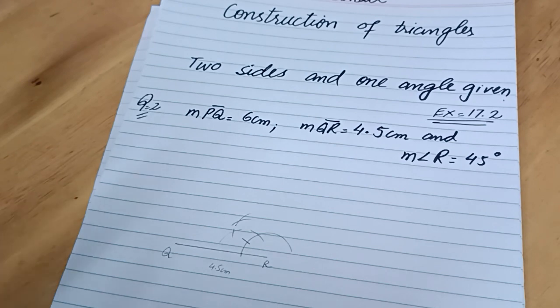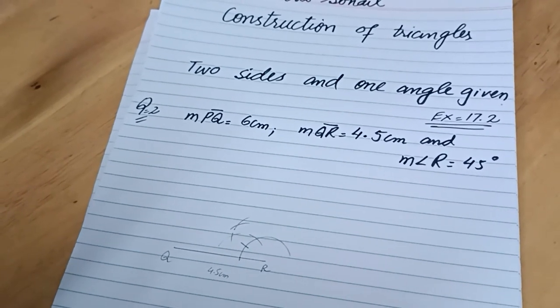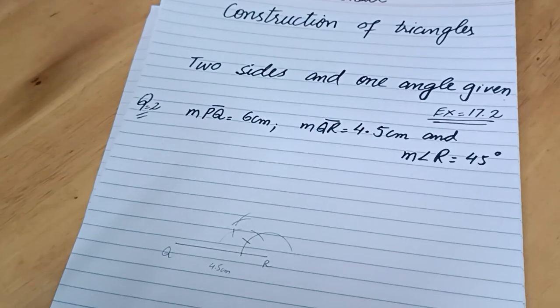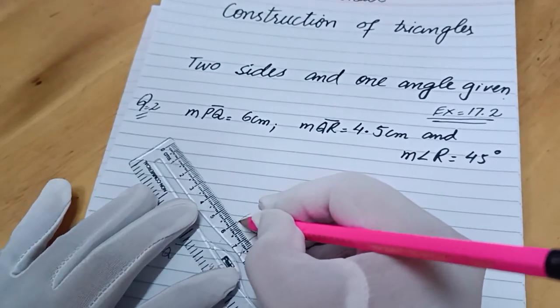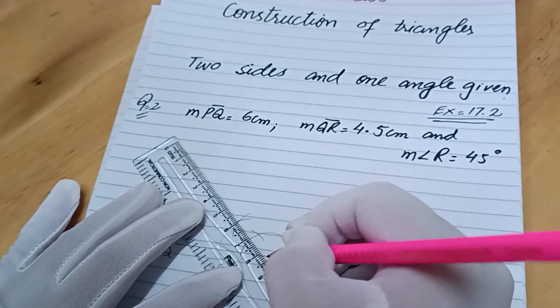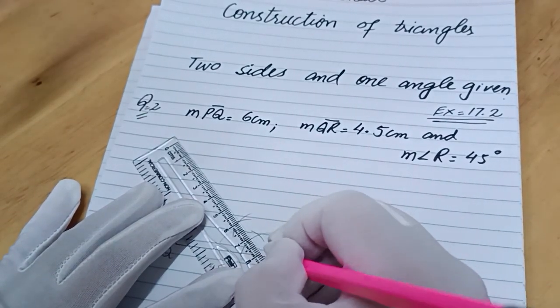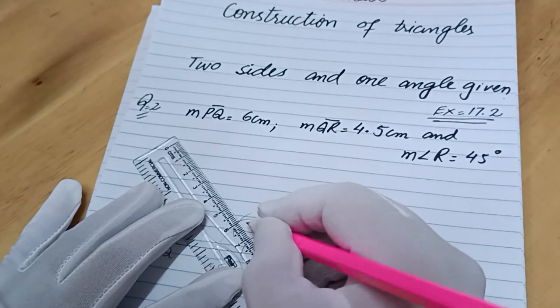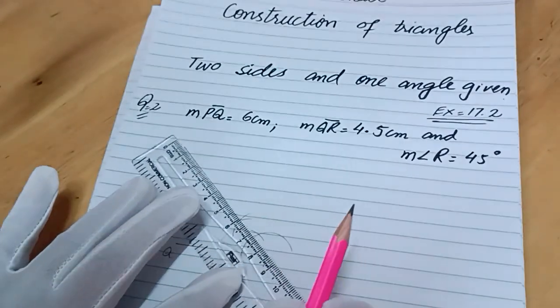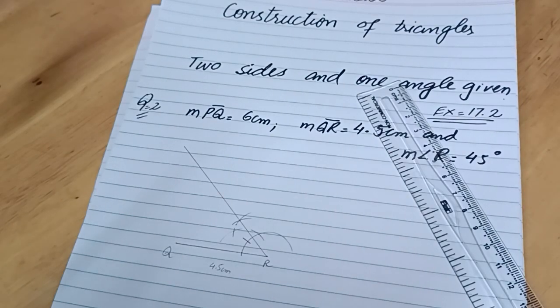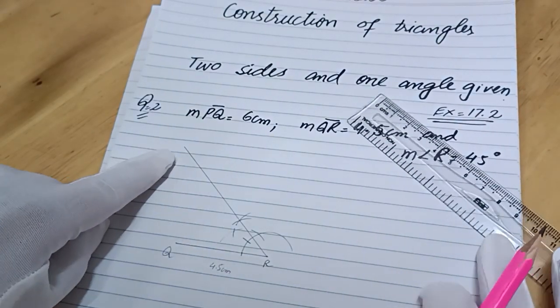Like this. Okay. So now joining, this is the point and this is my center. Okay, R point. So join this very carefully. So it is giving you exact 45 degree. So now R to a free line is done.